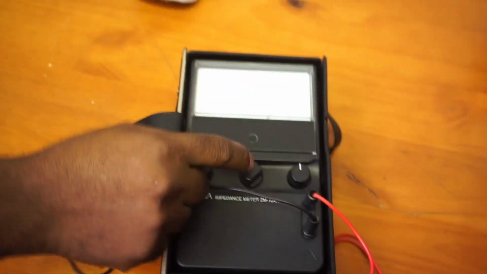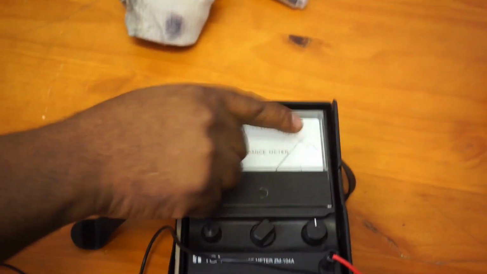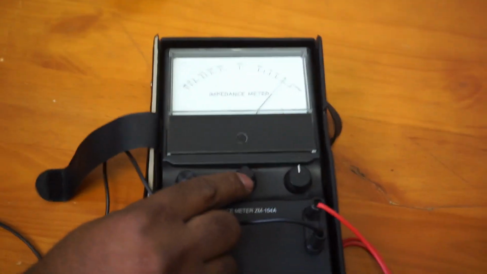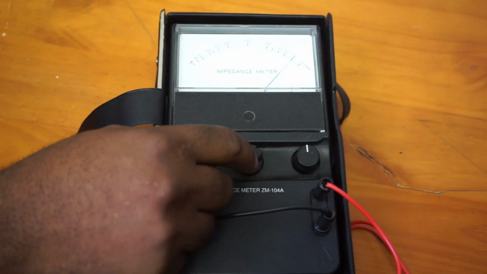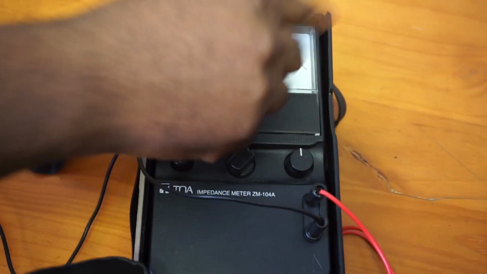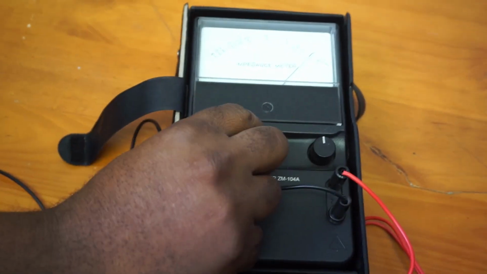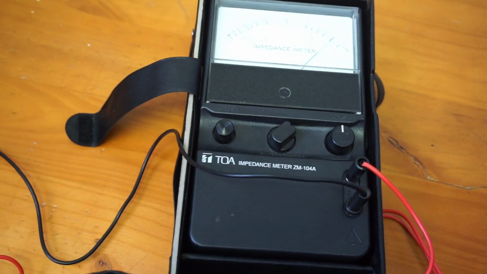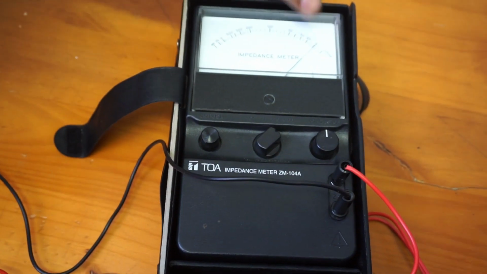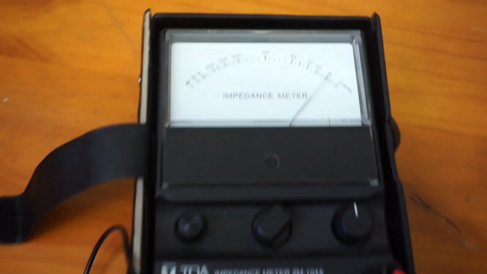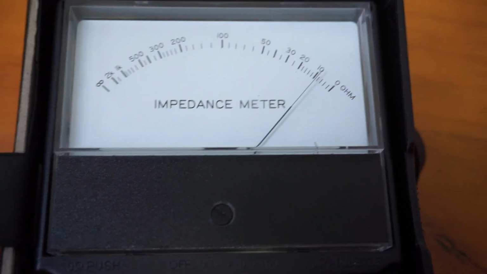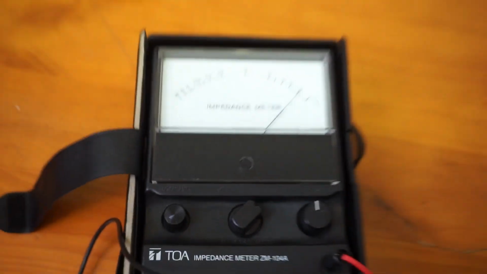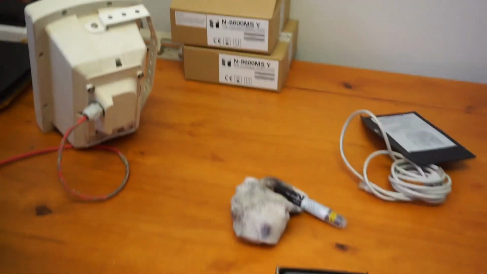Right now, whatever I'm reading here, I must multiply that number by whatever scale it is. So this is times 100, so whatever I'm measuring there, multiply that number by 100. If I move to the next scale, by 10. If I move to the next scale, by 1. You will notice something very funny. I've moved here and I'm not getting a very precise reading. It tells you I'm on a wrong scale. You can even hear the tone going down. So I'm on a wrong scale.